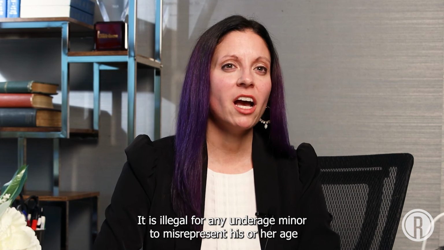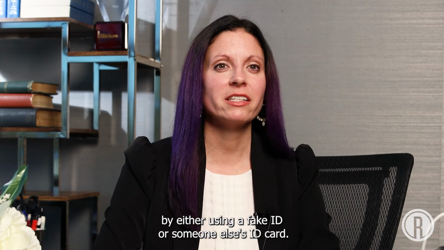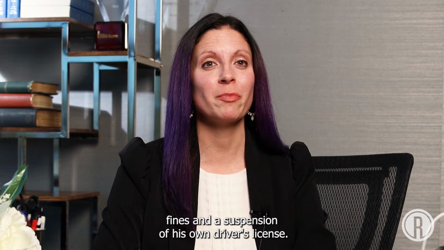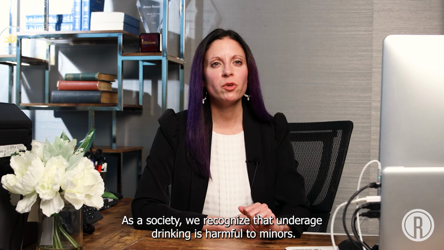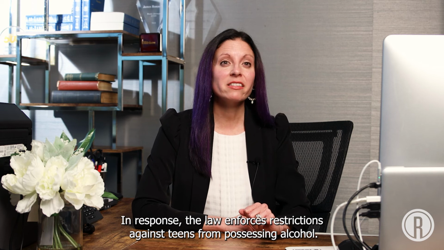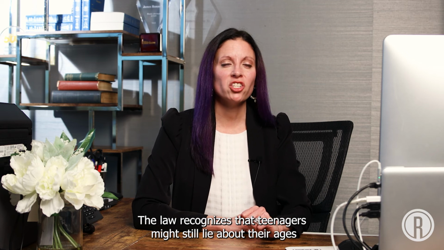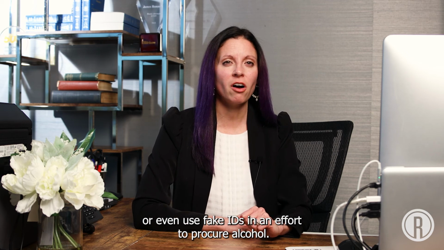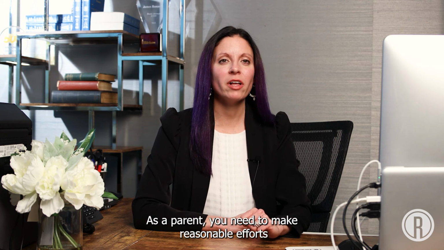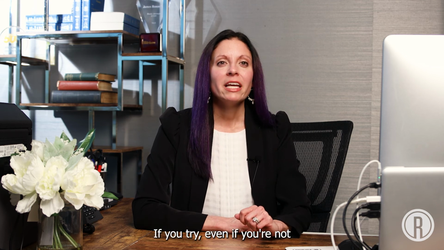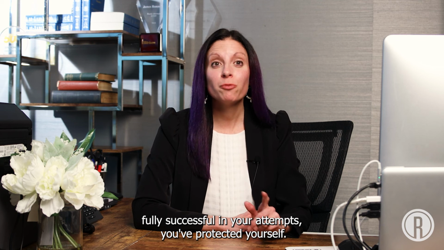It is illegal for any underage minor to misrepresent his or her age by either using a fake ID or someone else's ID card. Rob faces criminal charges, possible jail time, fines, and a suspension of his own driver's license. As a society, we recognize that underage drinking is harmful to minors. In response, the law enforces restrictions against teens from possessing alcohol. The law recognizes that teenagers might steal, lie about their ages, or even use fake IDs in an effort to procure alcohol. As a parent, you need to make reasonable efforts to block your underage teenagers' attempts to obtain alcohol. If you try, even if you're not fully successful in your attempts, you've protected yourself.